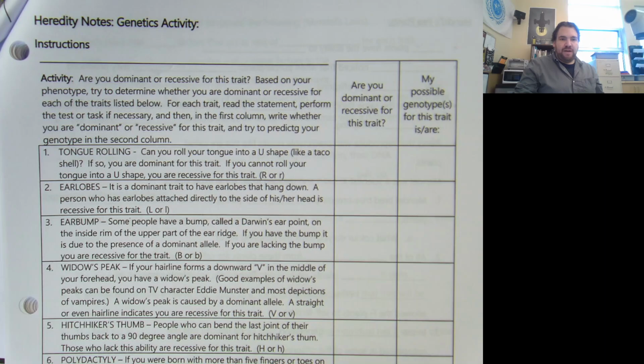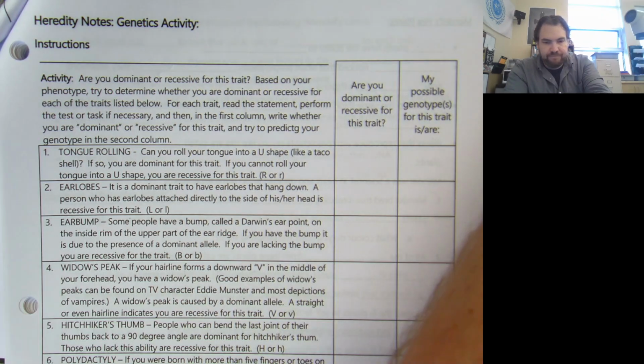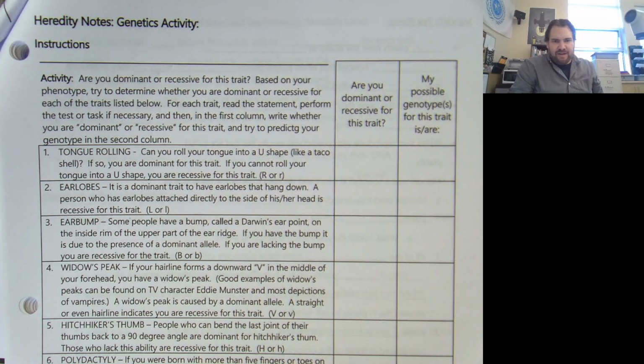Okay, next one. I have not explained what it means to be recessive or dominant. Just write down what you are. It's not good or bad, it's not a thing. Yeah, I'll talk about the ear bump. Next one.